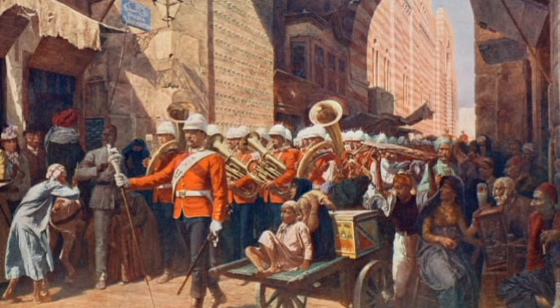Indirect rule was often less costly than direct rule. By relying on local leaders and administrative structures, the colonial power could maintain control over a large territory without having to deploy significant numbers of European officials. This made indirect rule a particularly attractive option for empires like Britain, which governed large and geographically diverse colonies.